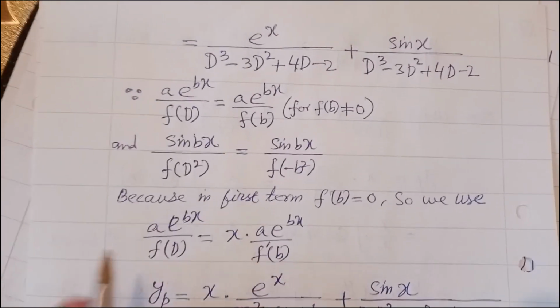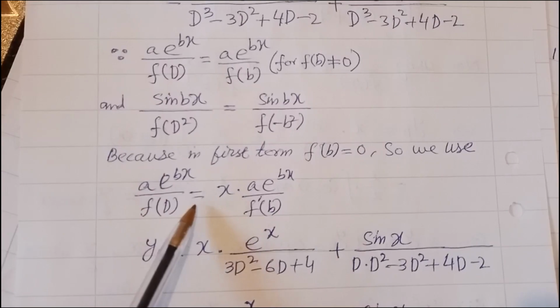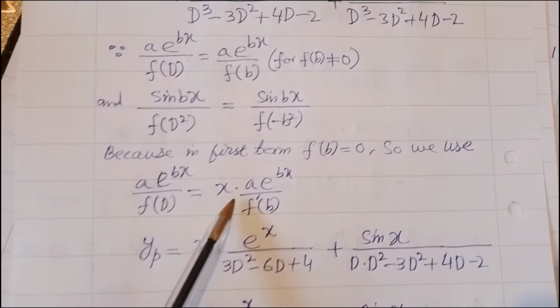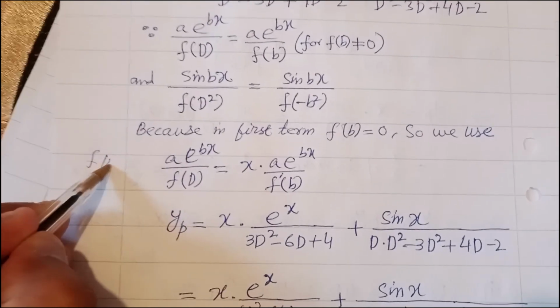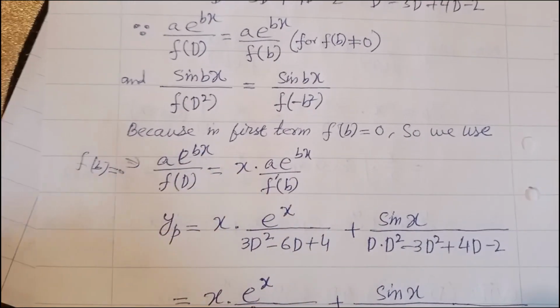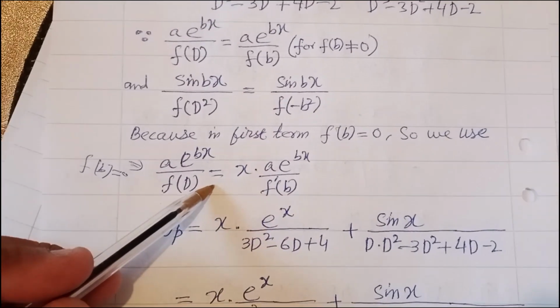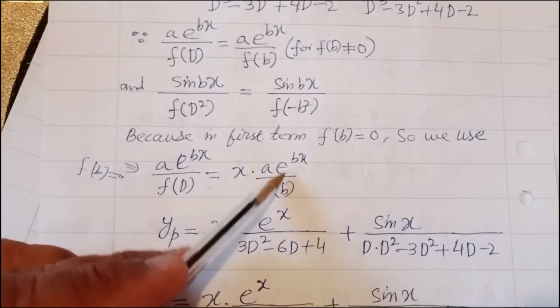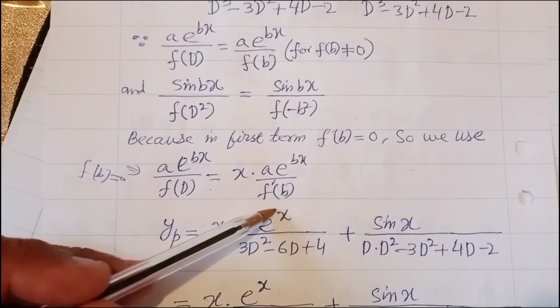According to the rule, when f(b) is equal to 0, a e^(bx) / f(D) can be written as x times a e^(bx) / f'(b). In this case we must apply this rule.